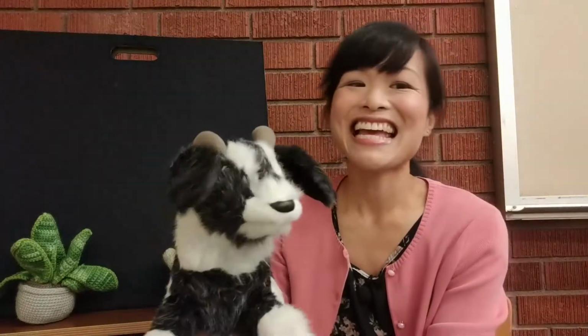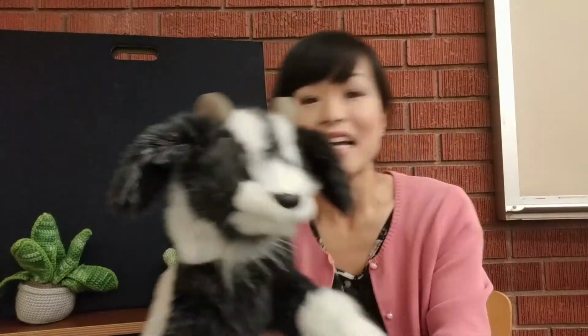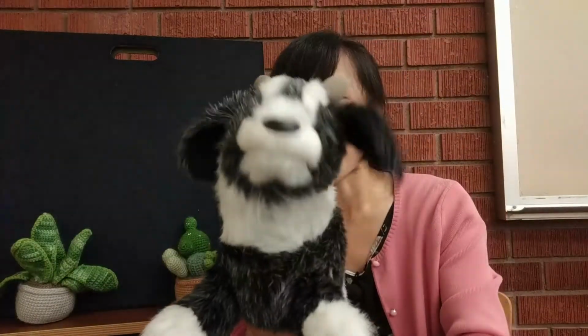We're here today for story time. Today at story time we have a happy little goat. The goat, it makes a sound like this, meh, meh.